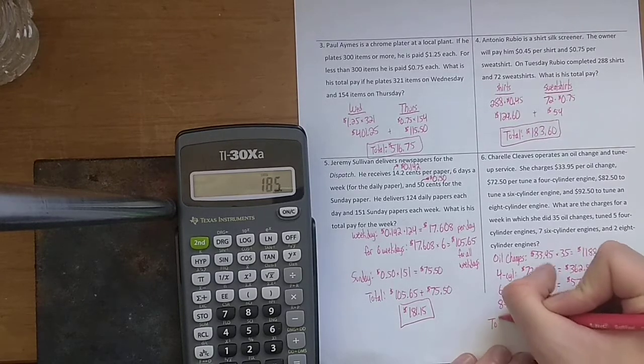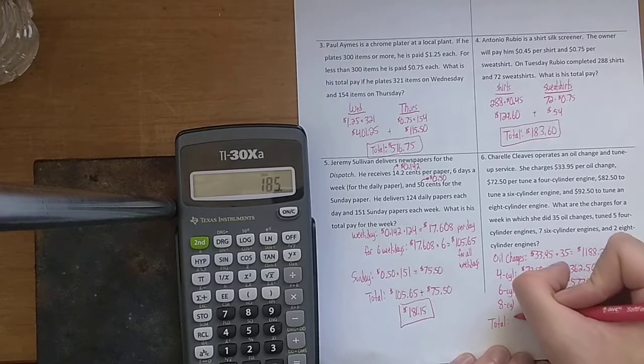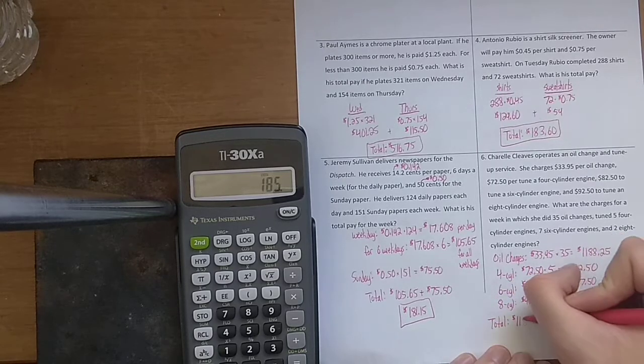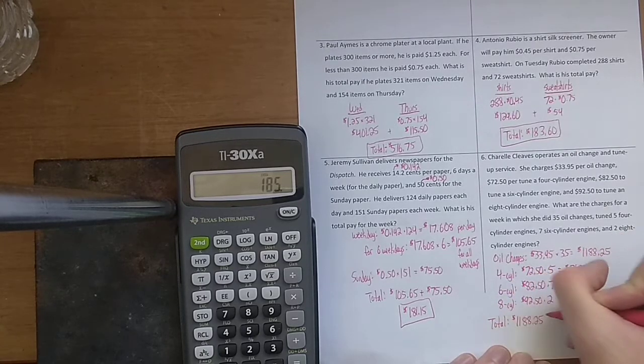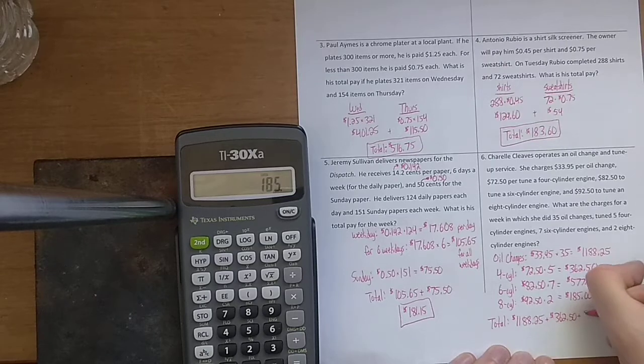So now we need the total. We add up all of the services that she's provided: $1,188.25, plus $362.50, plus $577.50, plus $185.